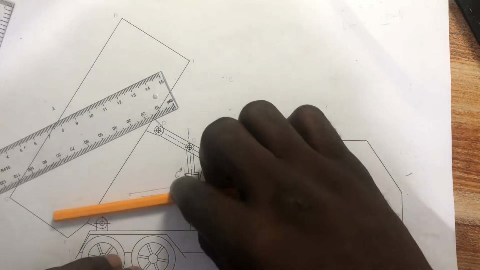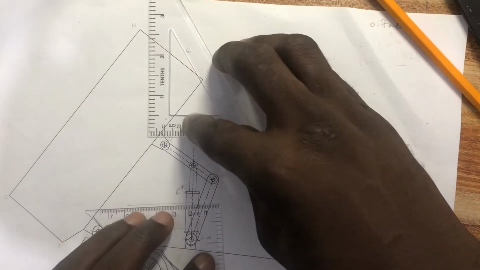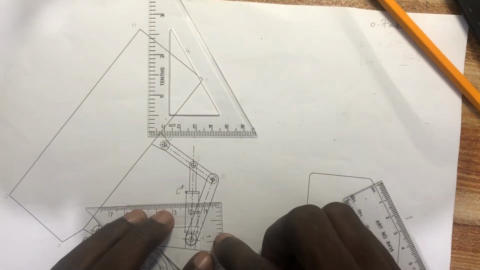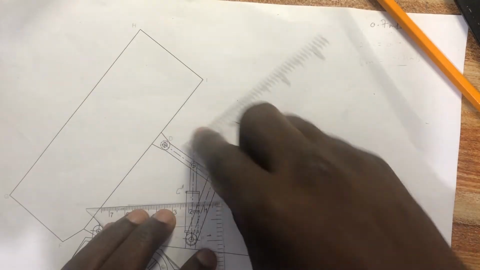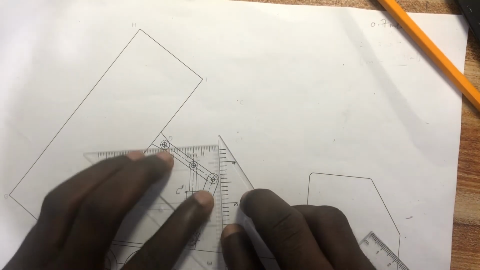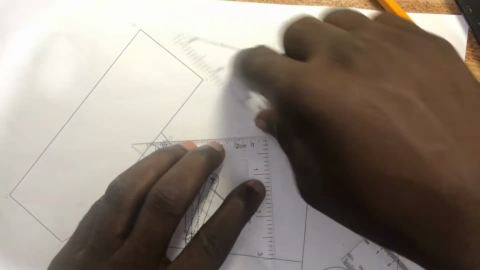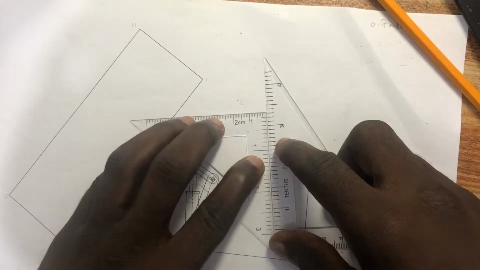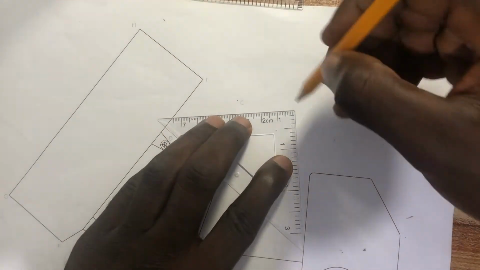So I will transfer this line to the place I'm going to draw my velocity diagram. Okay.